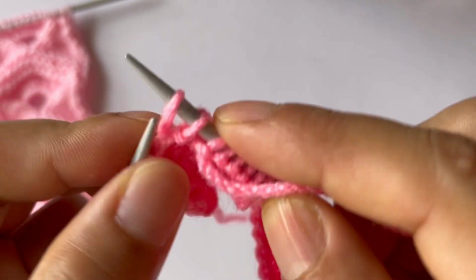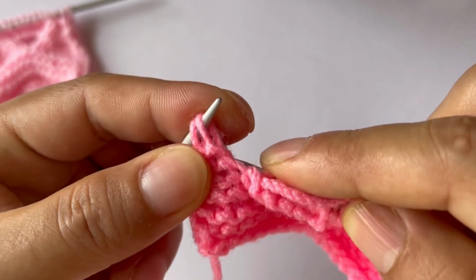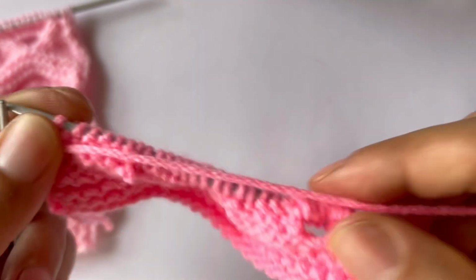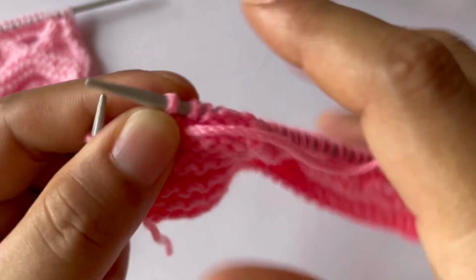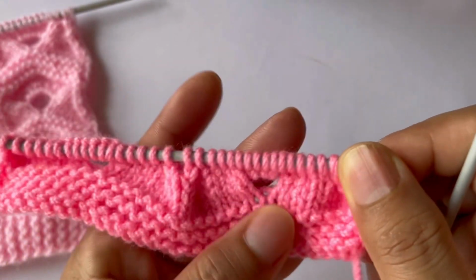Slip 1 knit twice, slip 2 knit twice and purl these two together through the front back loop. See, we have done all repeats here. Your last edge stitch, slip on the wrong side.